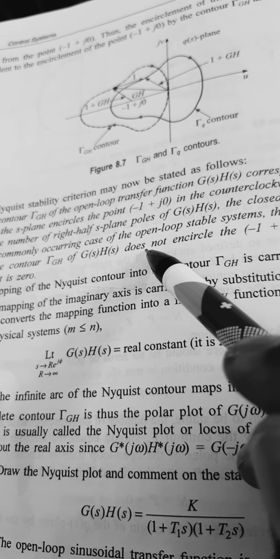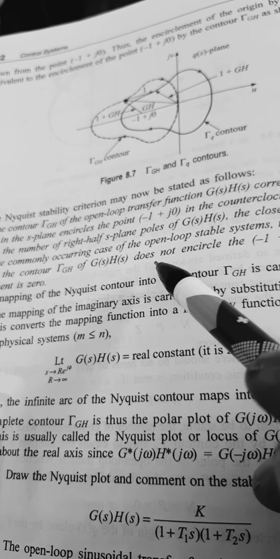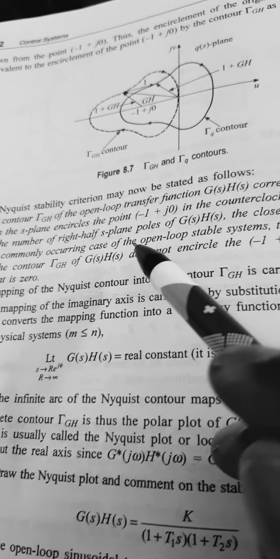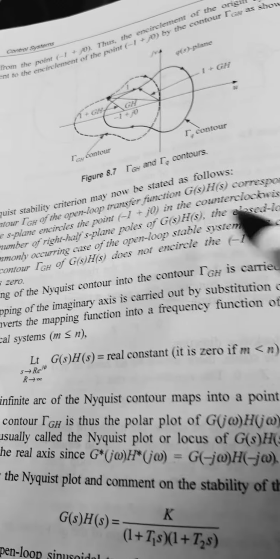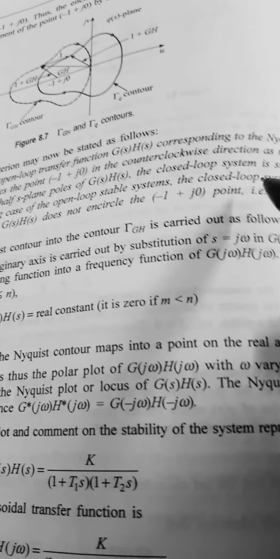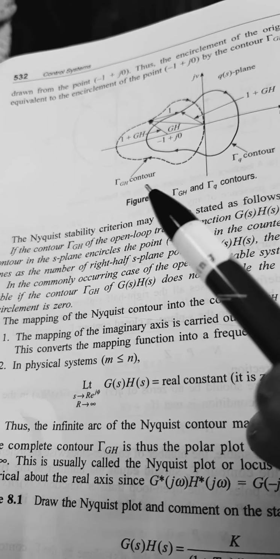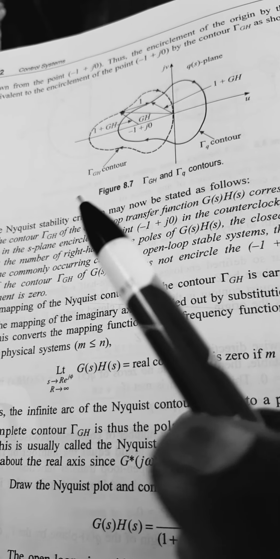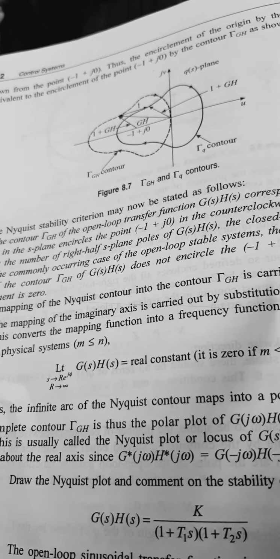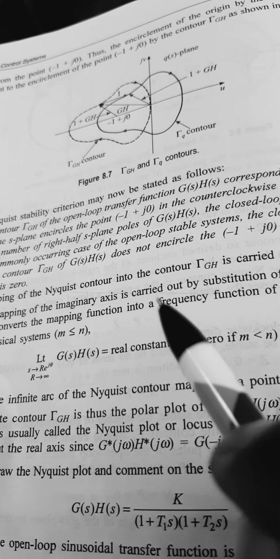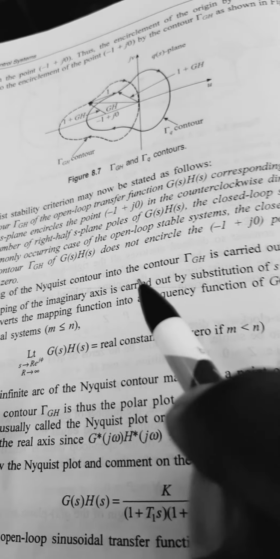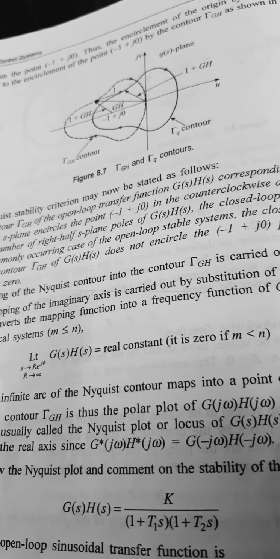Then the open loop may not be stable, but the closed loop is stable. But if the open loop is stable, then there should not be any pole of the open loop system on the right half of the S plane.